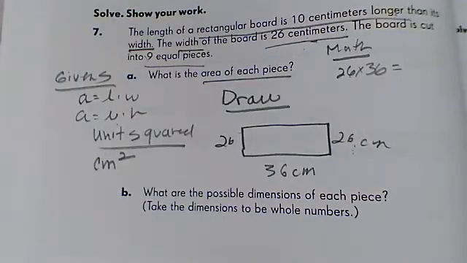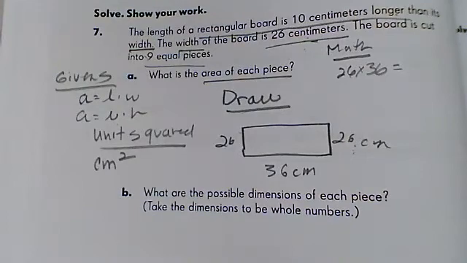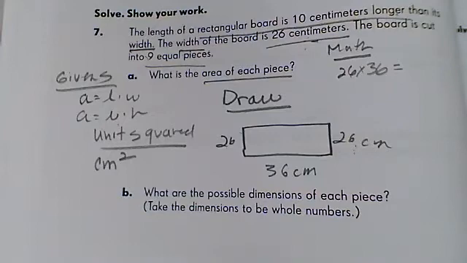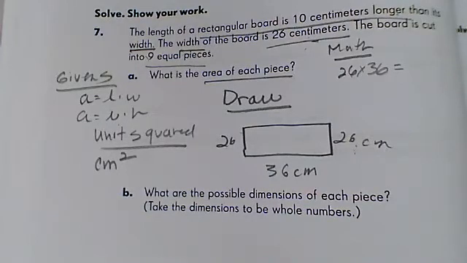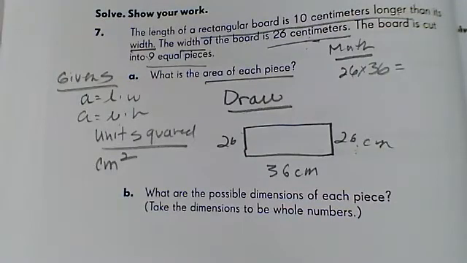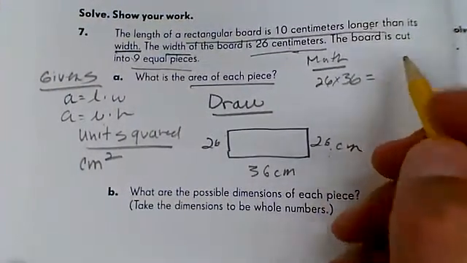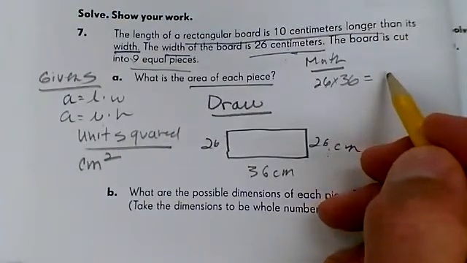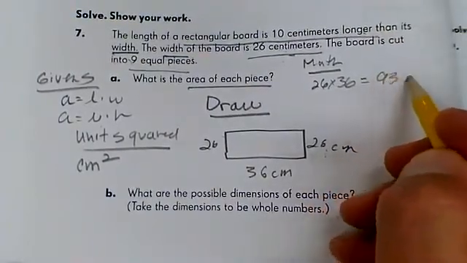Duncan, what'd you get for 26 times 36? I thought I saw your hand up. I apologize. Ridley? 846. I got something different. Angela? 936. Check, Ridley. You maybe just made a little regrouping error, it sounds like. So 936. All right.